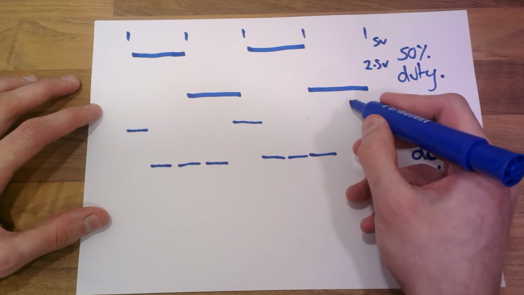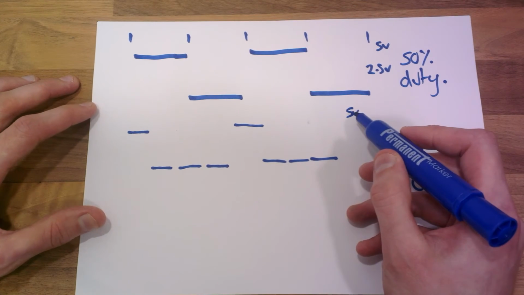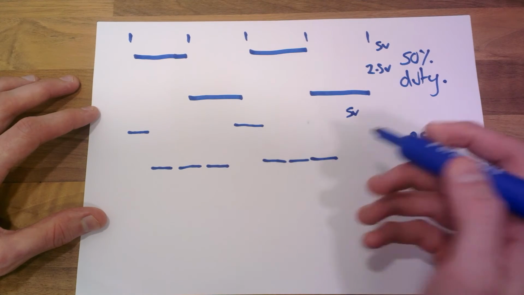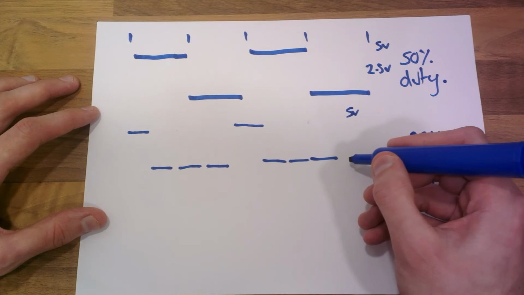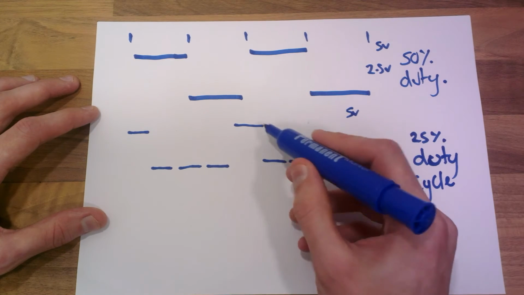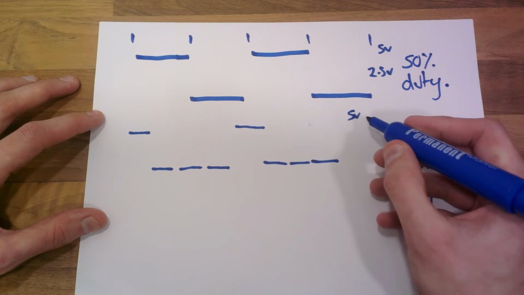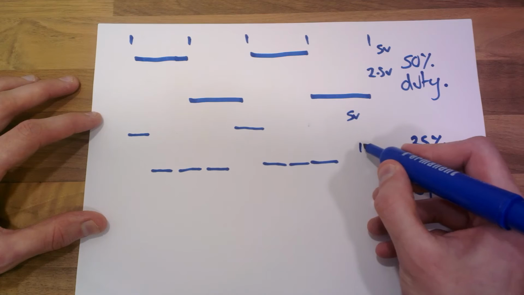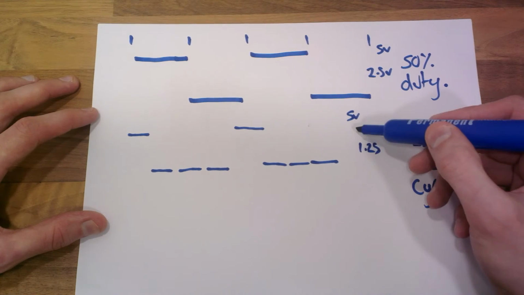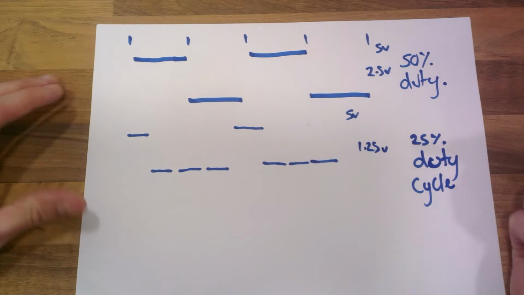Well, if that's 5 volts there, and we're outputting 5 volts for 25% of the time, and of course 0 volts for 75% of the time, then it makes sense for this to be 25% of that, which I believe is 1.25, is it? 1.25, let's just work that out, 4, 5, yeah, 1.25 volts.